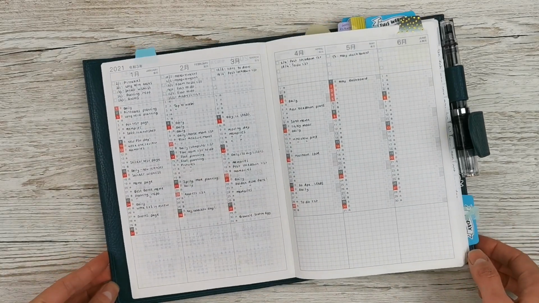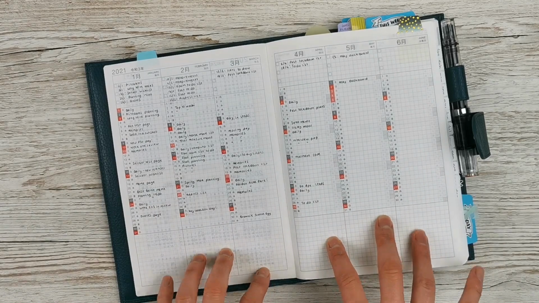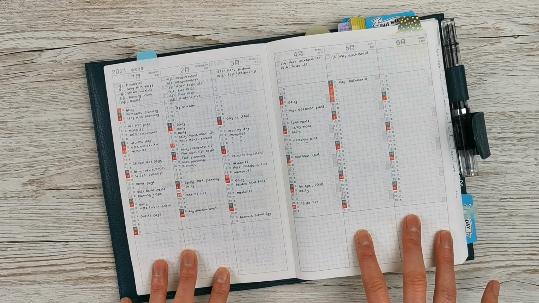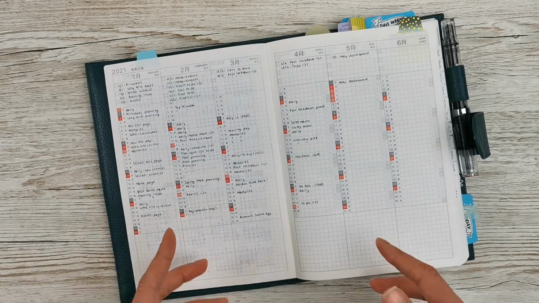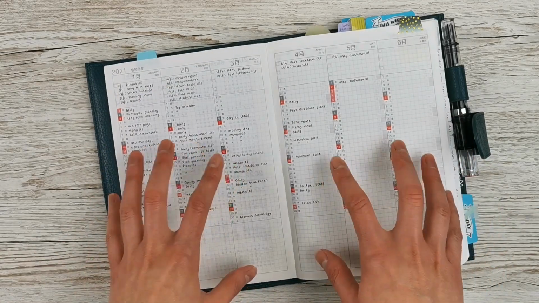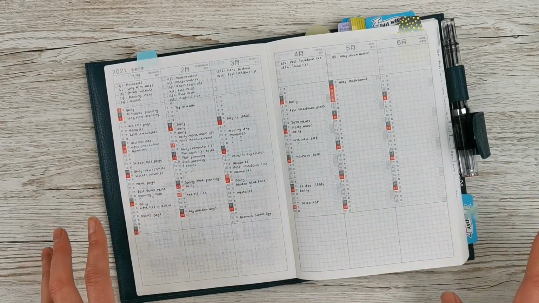This is my year at a glance page, so if you haven't seen one of my videos before, I use this as a contents page because I don't use my dailies necessarily for daily planning. I do on some days, but other days I mainly just use it as a notebook, and so I use this as an index so I can see the pages and find them really easily.